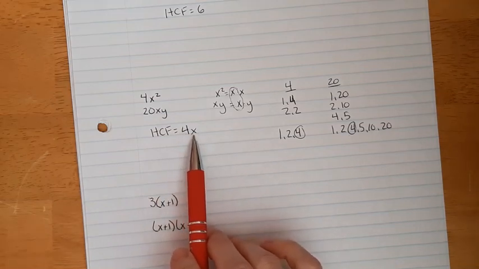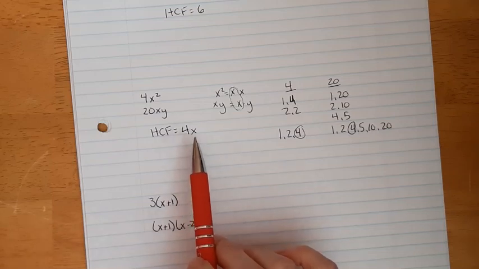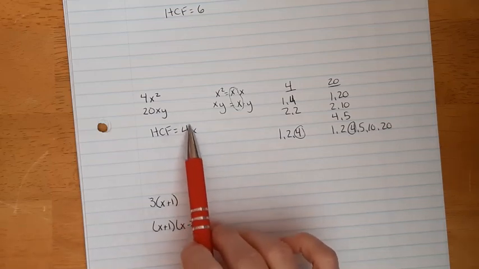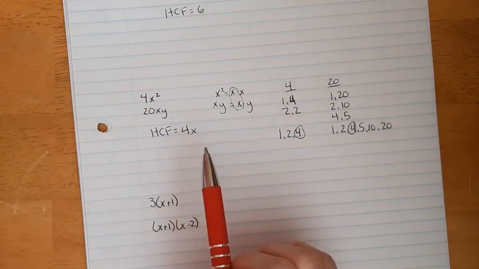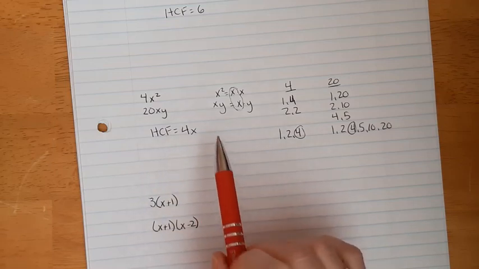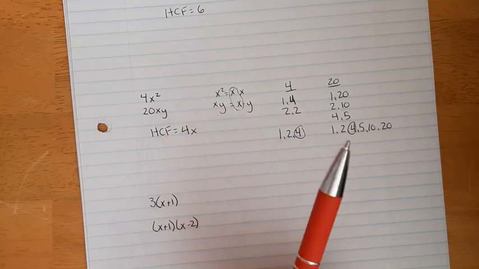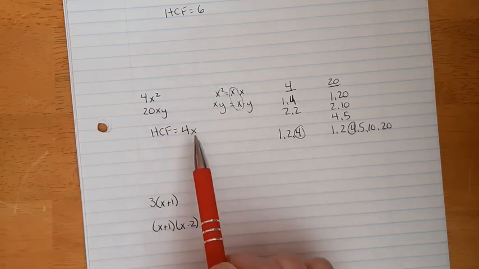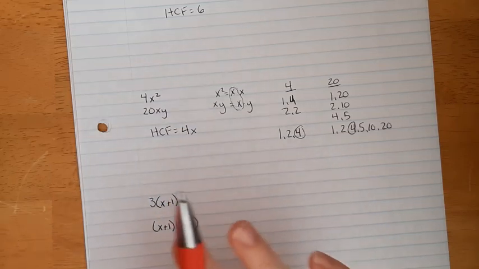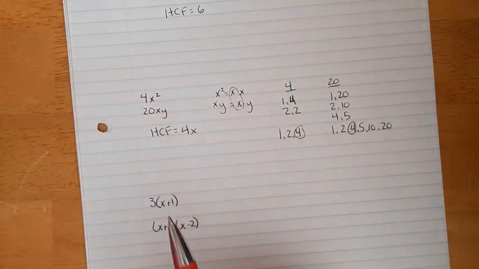Numerical component, alphabetical component. It's possible that you may have a question that doesn't have a numerical component, or the only numerical component it has is 1. Or it may not have an alphabetical component, and that's fine. Every situation is going to be slightly different, but you need to check both the numbers and the letters to ensure that you get the highest common factor.